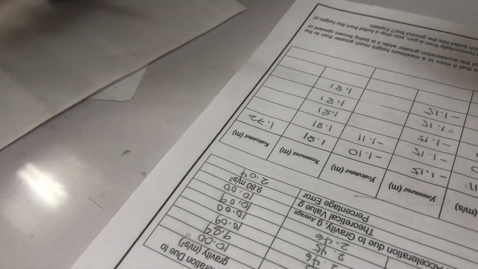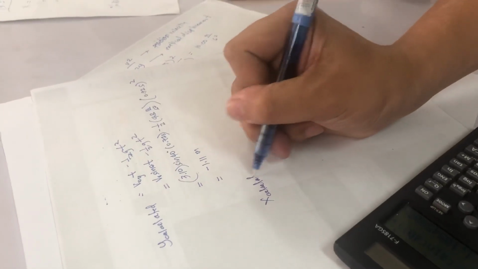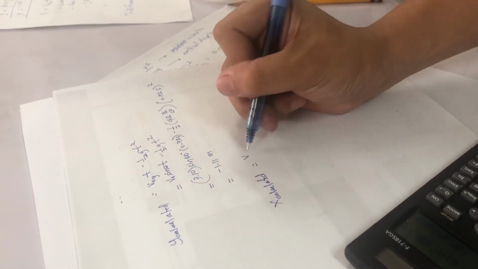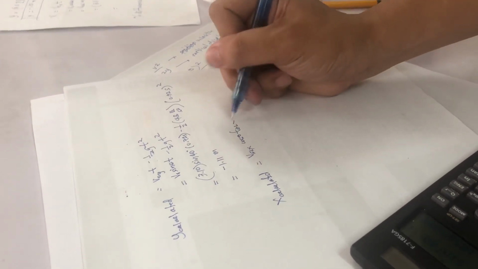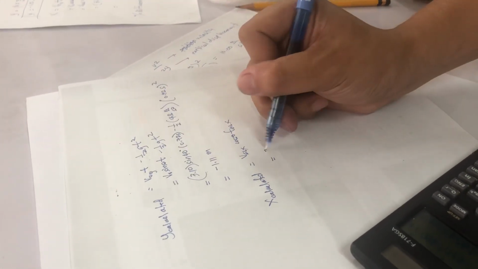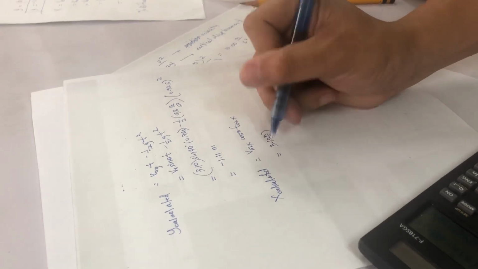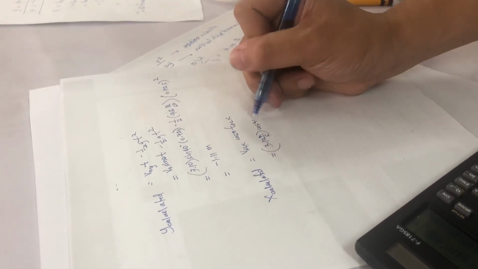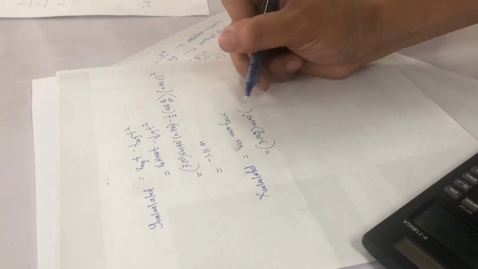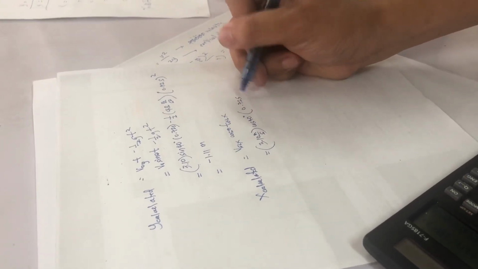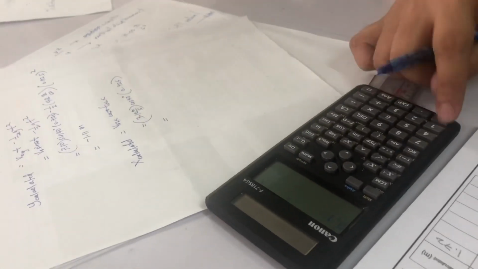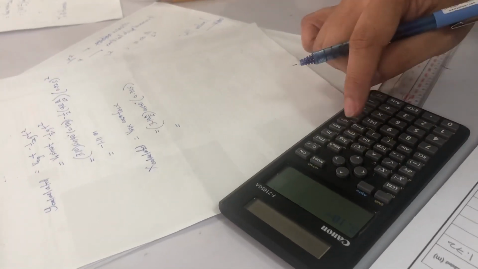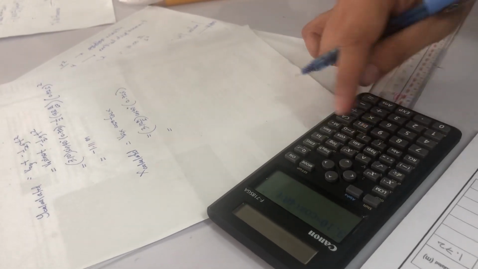And then for the X calculated, we have VGLX cosine theta times TGLX. VGLX again is 3.10 meters per second, cosine 40 degrees, multiplied by TGLX 0.72 seconds.